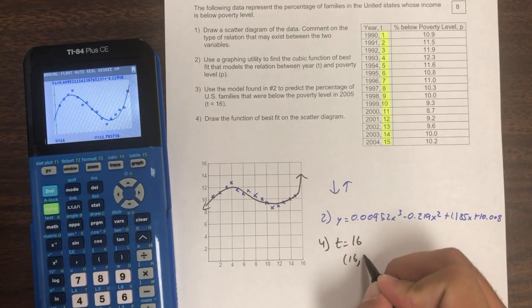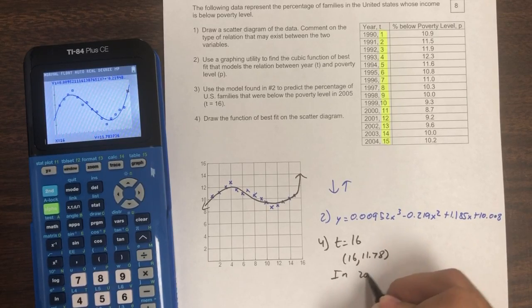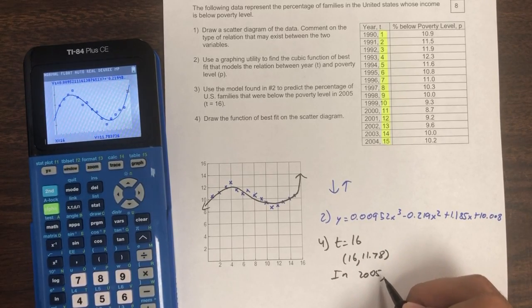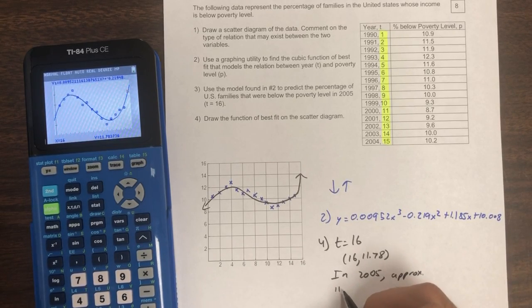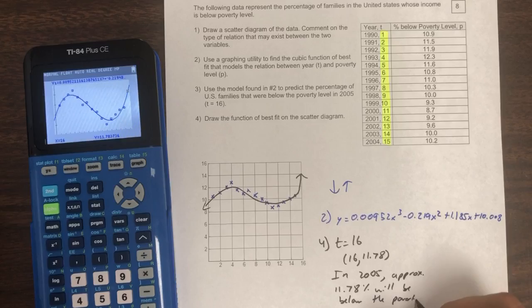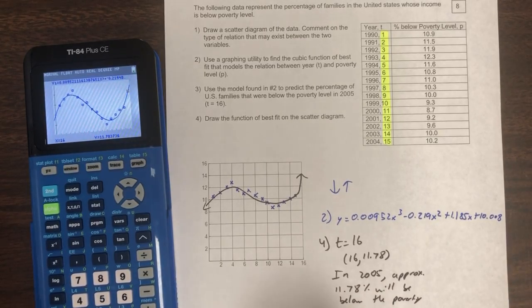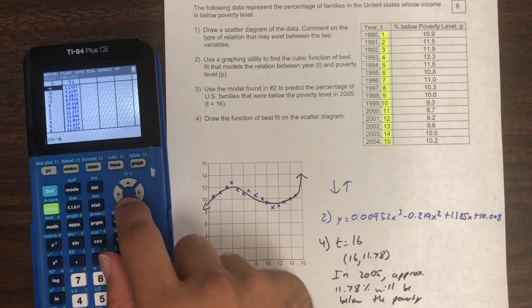So it's 16 comma 11.78. So in 2005, you estimate approximately 11.78% will be below the poverty line level. Poverty level. You could also, instead of typing the value, go second graph to get your table.